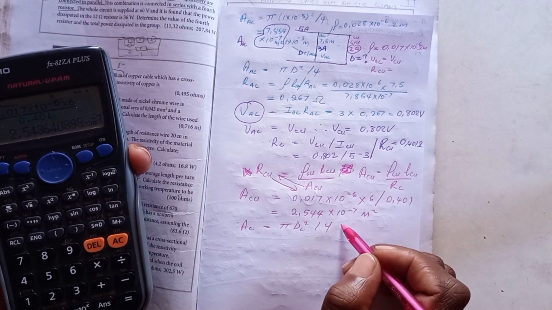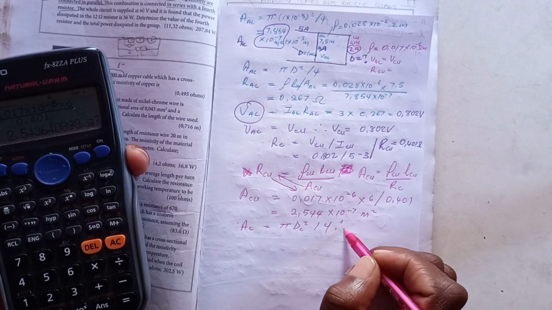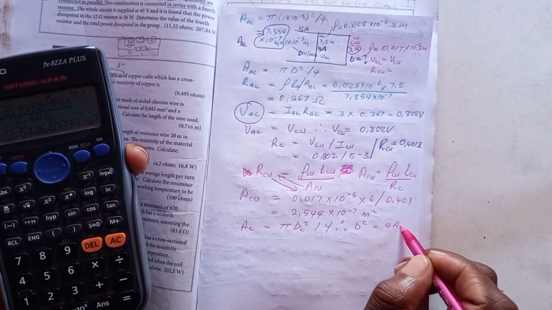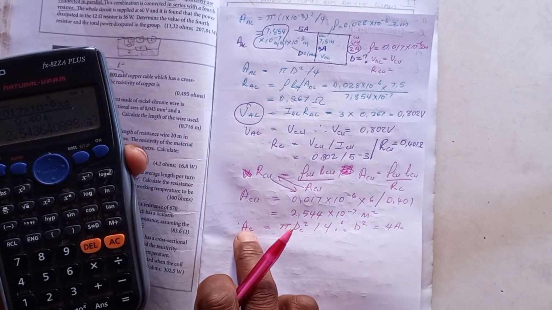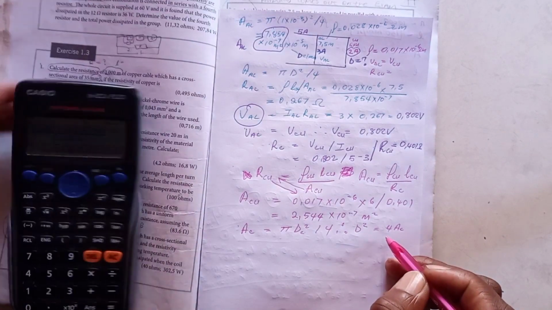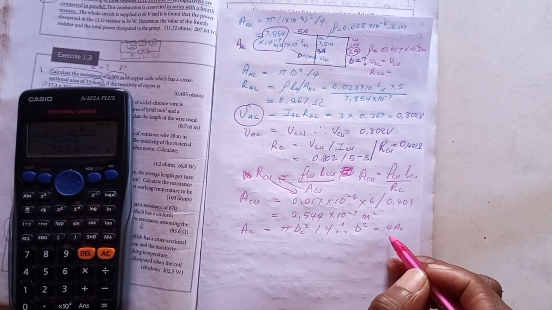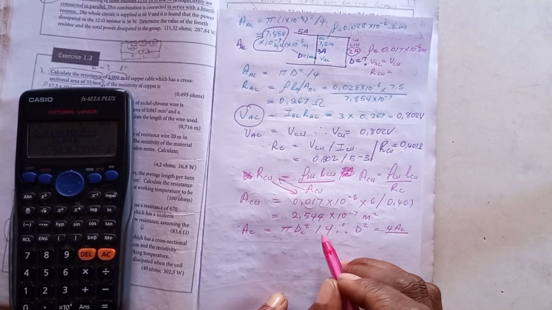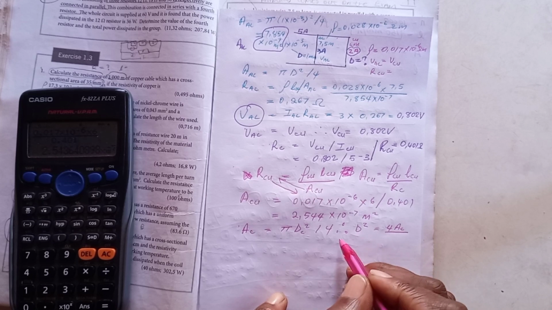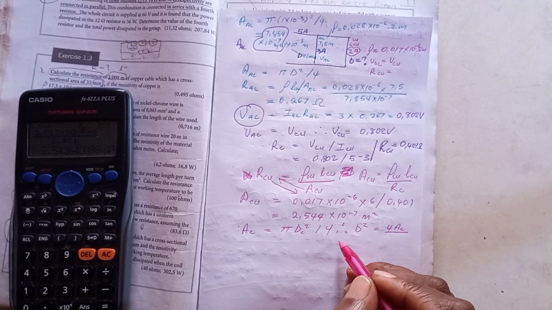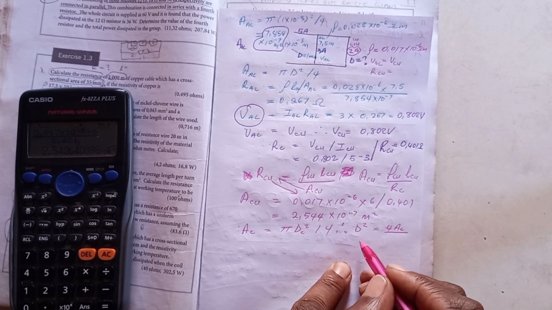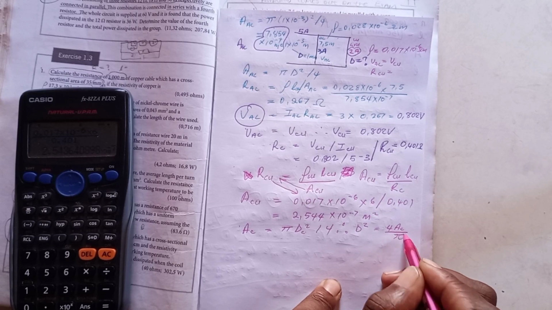This makes us have D squared equal to 4A copper, because this comes and multiply here, divided by pi. So we divide by pi, sorry.